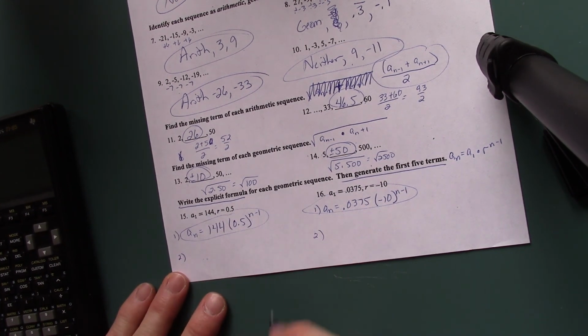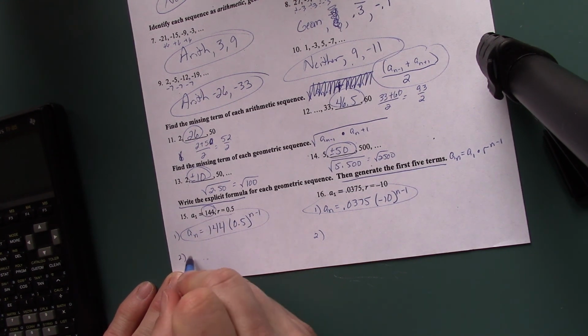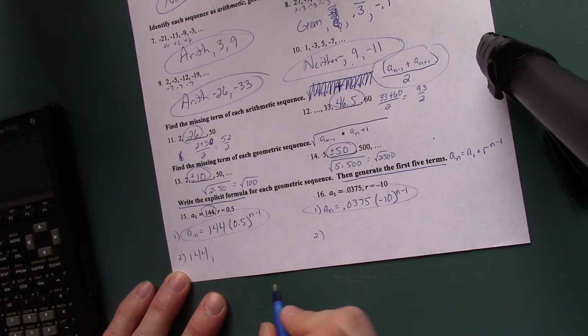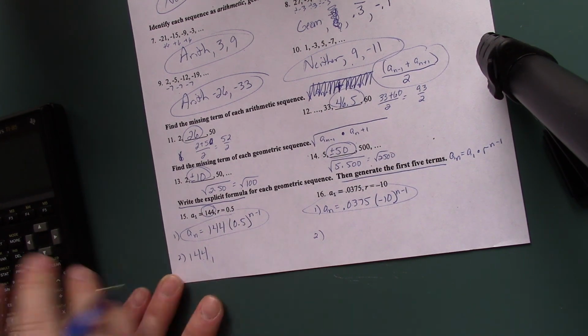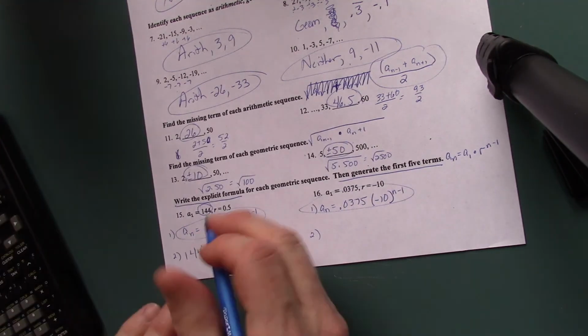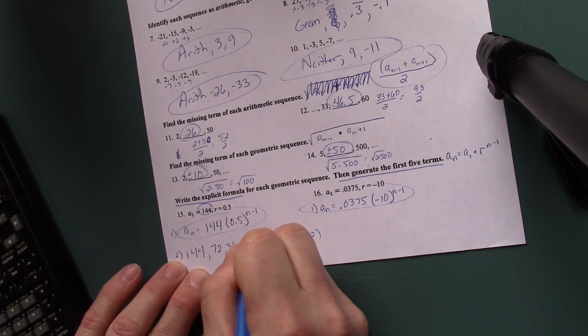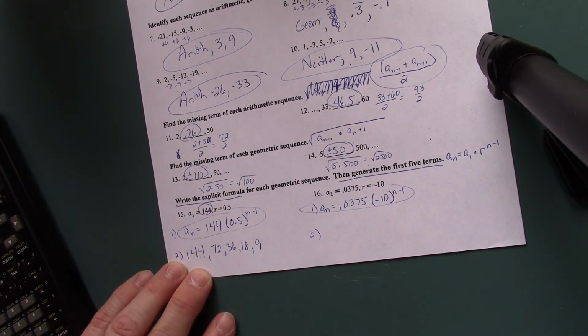And then the first 5 terms, please do not start with 72 here, because I'm telling you the first term is 144. Don't mess that up. And then times that by 0.5. Okay, well, times it in your calculator. 144 times 0.5 is half of that, which is 72, right? And then half of that is 36, and then half of that is 18, and then half of that is 9. And that's good enough for that.